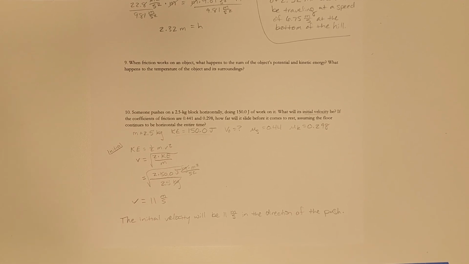Now, the next part of this question is asking, based on the coefficients of friction, how far will it slide before it comes to rest? So it's been given one big push. There's no extra work being added to it. And how far is it going to slide based on what it's going to lose to friction?